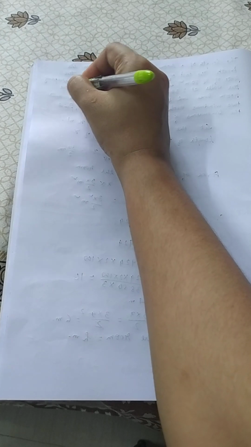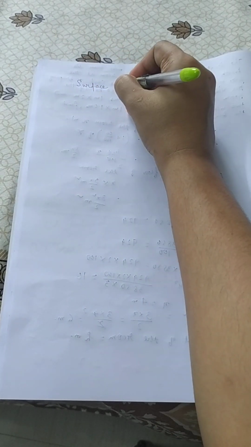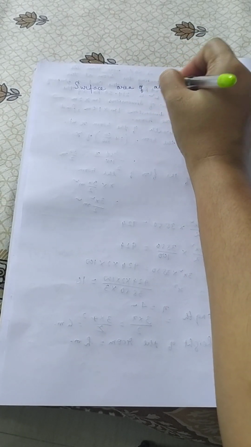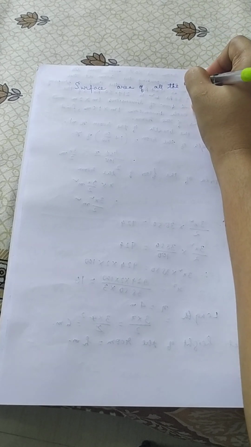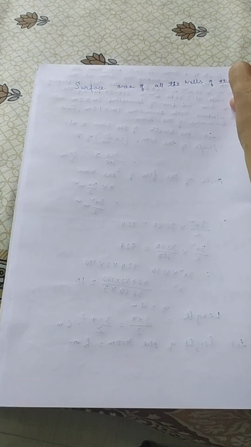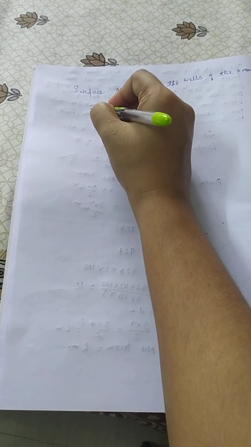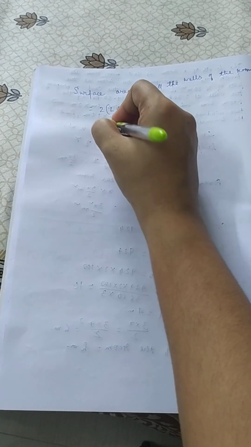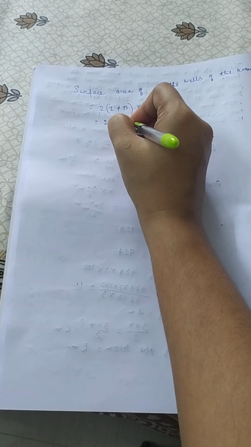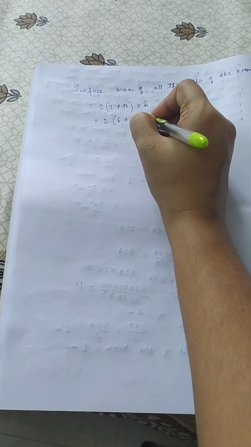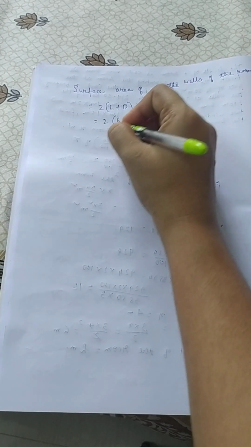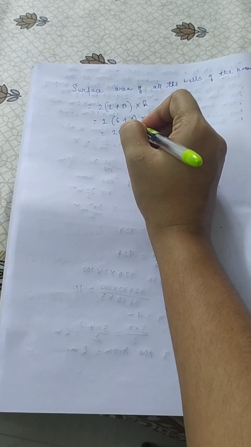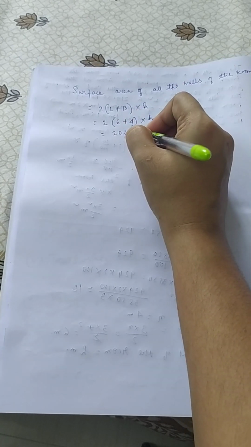Obviously the surface area of all the walls of the room will be 2 into length plus breadth into height, all we know. So 2 into length is given 6, breadth we have already found out 4, and h is not given. So it will be 6 plus 4, that is 10, 2 into 10, 20h meter square.